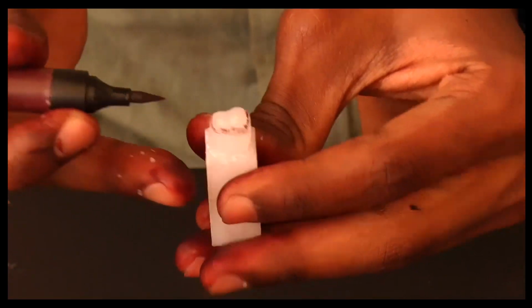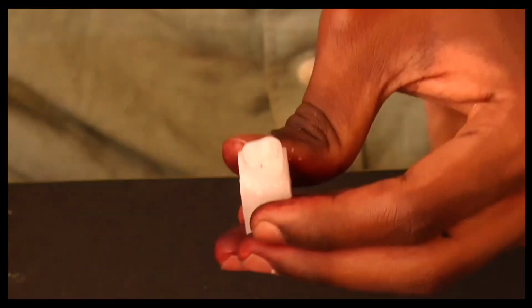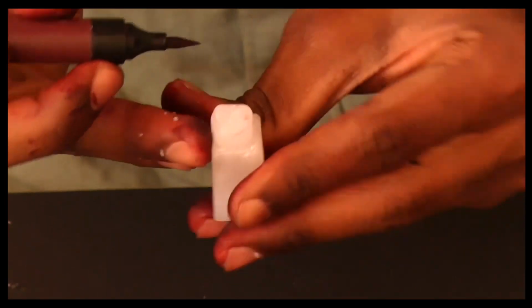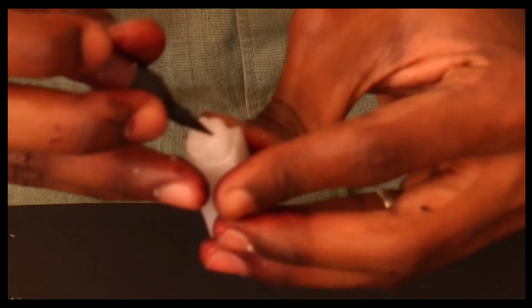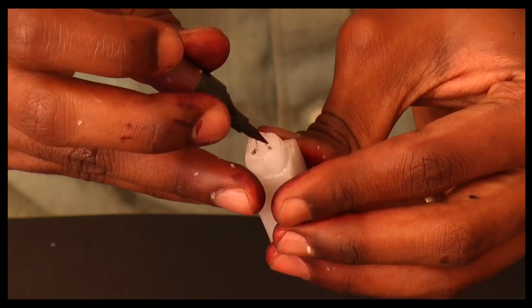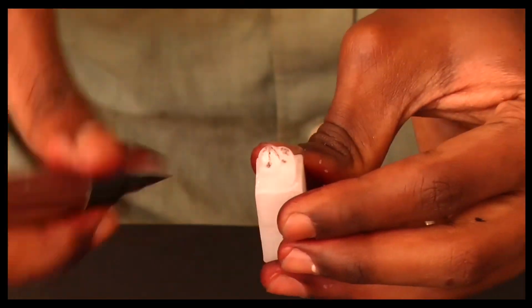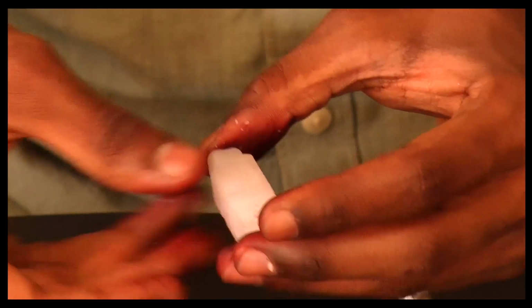We also have 4 nice cusps here. This is our mesiopalatal cusp with the oblique ridge. There's another ridge here. This is the distopalatal cusp. So we've built everything now. We have also built the convergence.